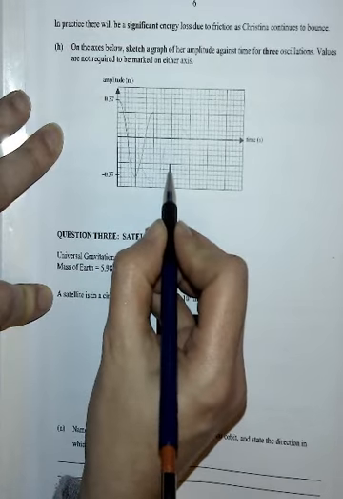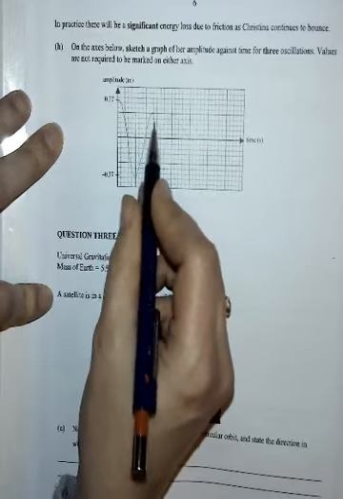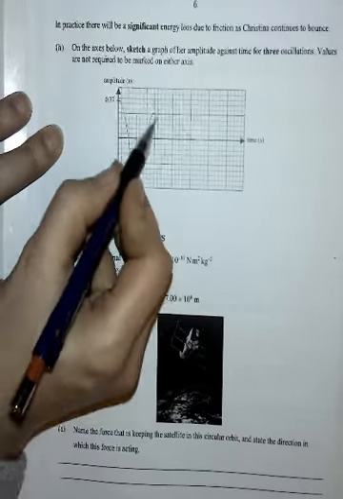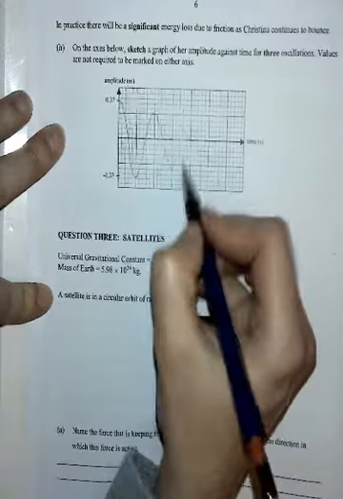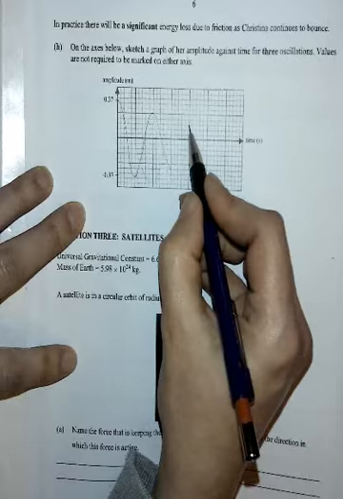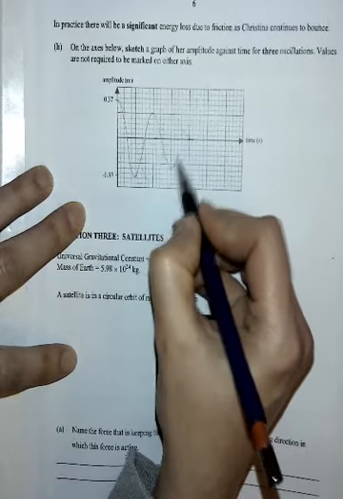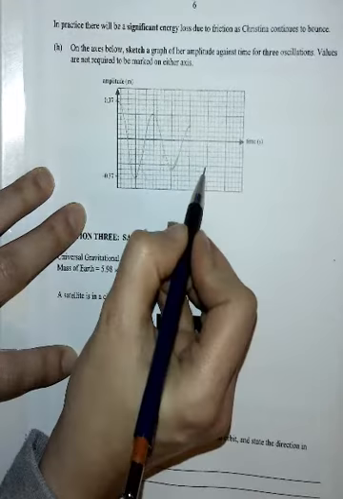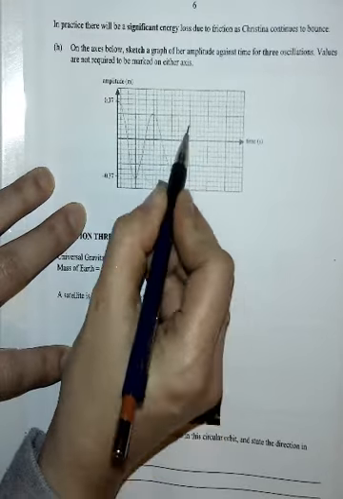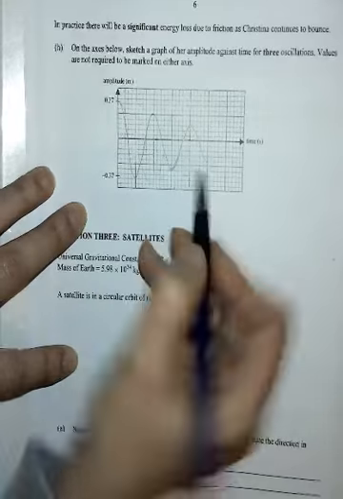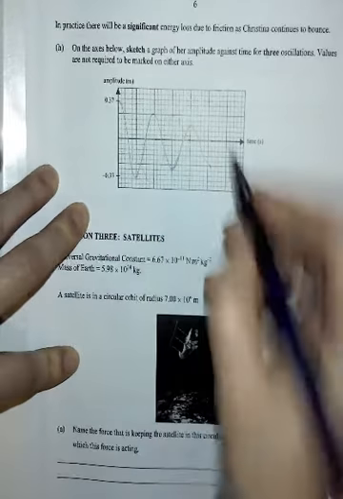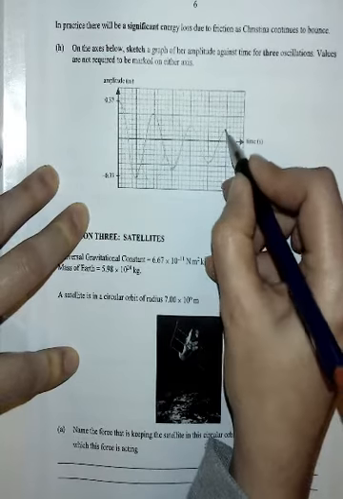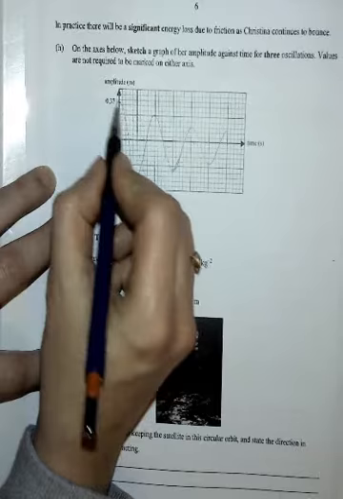Okay, and then back up something like that. So what you can show is that these amplitudes are getting progressively smaller, and that's what they're looking for for achieved. And then for merit, what they're looking for is that this time period is equal, because the really important thing is that the damping only has an effect on the amplitude, it doesn't have an effect on the time period. So if you can show them an equal time period for the 3 oscillations, that gets you up to that level.